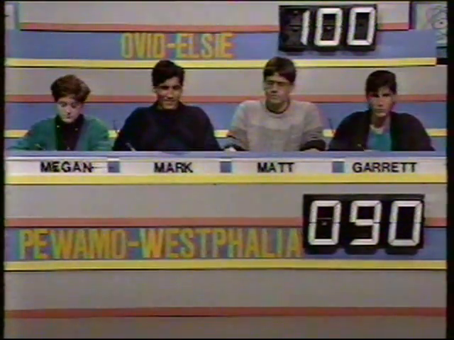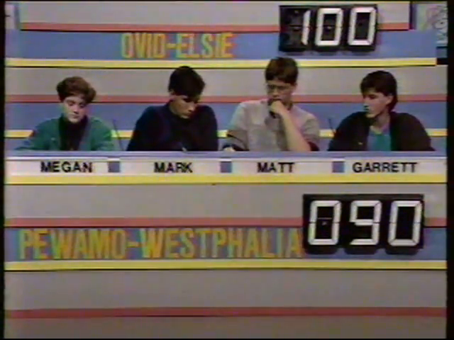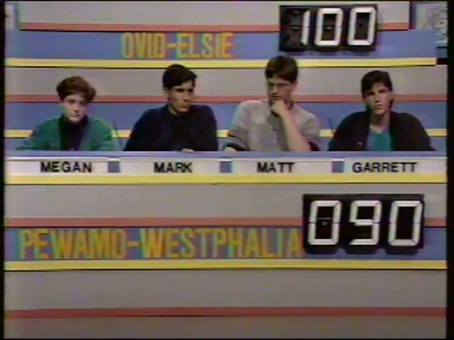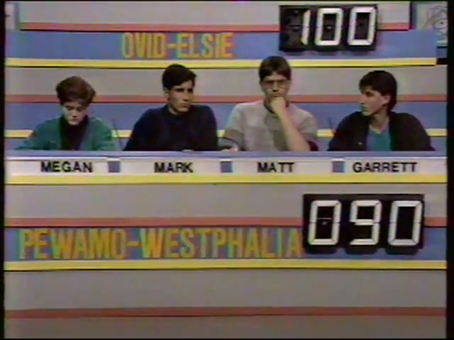Winds is your bonus category. W-I-N-D-S. Winds. Question 1. In breeze classification, winds from between 4 and 7 miles per hour are considered light. Between 13 and 18 miles per hour is considered moderate. And between 25 and 31 miles per hour is considered strong. What four-letter word describes winds that blow between 39 and 46 miles per hour?